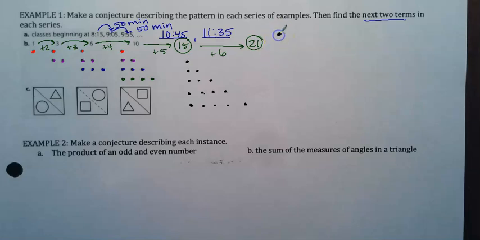I'm going to draw it up here. I have my one row of 1, my second row of 2, third row of 3, fourth row of 4, fifth row of 5. Now I need a sixth row that's going to have 6 in it. So 1, 2, 3, 4, 5, 6, 7, 8, 9, 10, 11, 12, 13, 14, 15, 16, 17, 18, 19, 20, 21 indeed. Not only do you know the number that you should have, you can actually draw the pattern. Again, inductive reasoning.